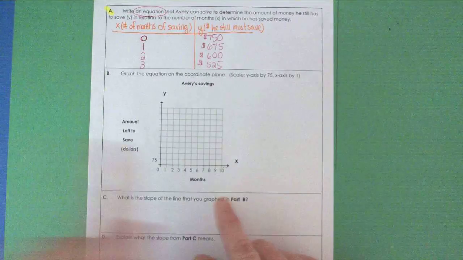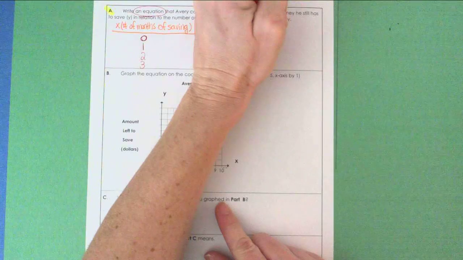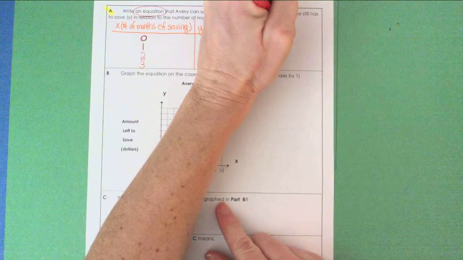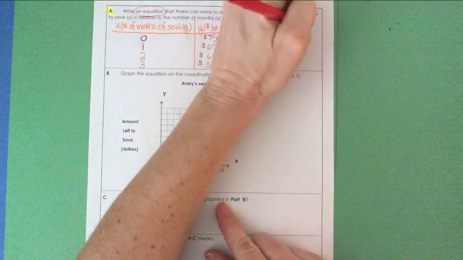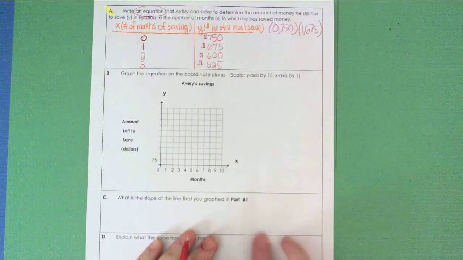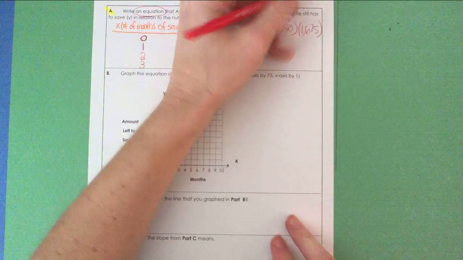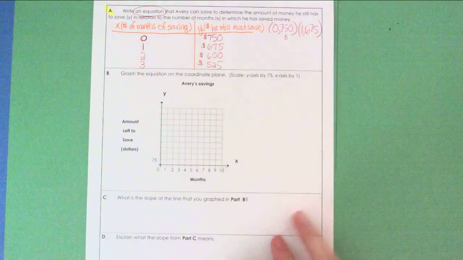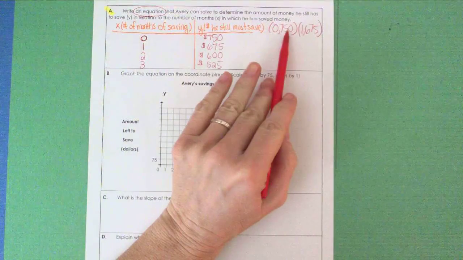I'll start with the top 2 points, 750 and 675. By choosing the 750, I'm automatically getting my b value, since 750 touches the y-axis at 750.